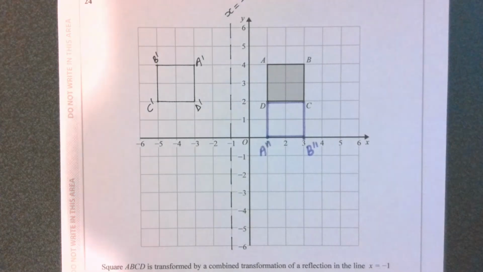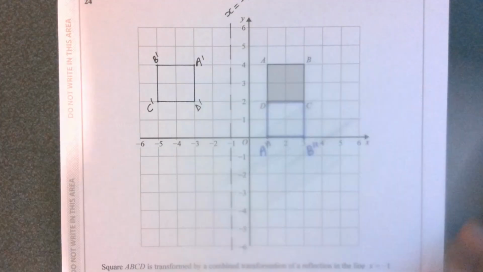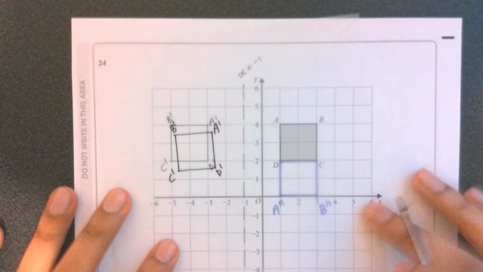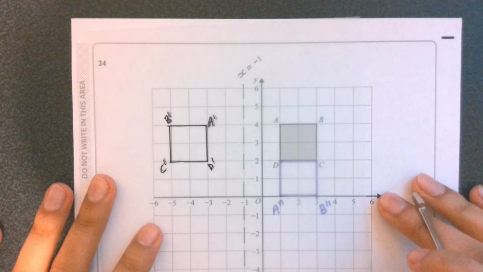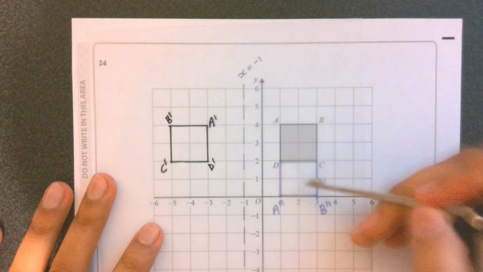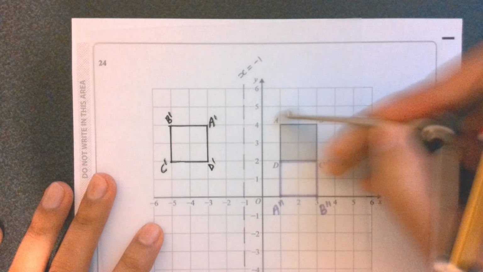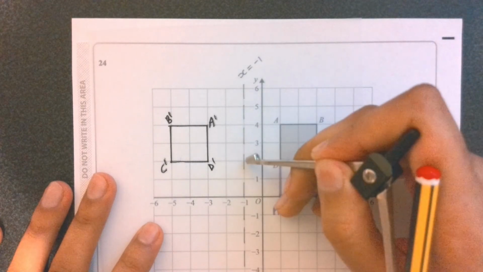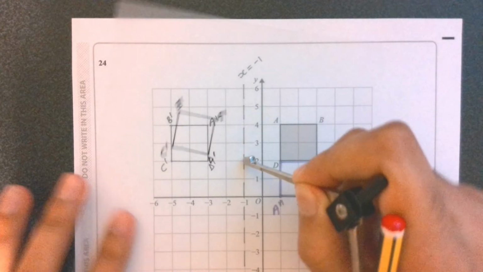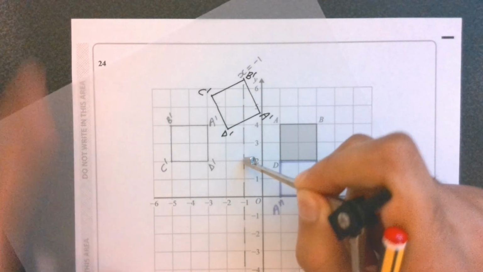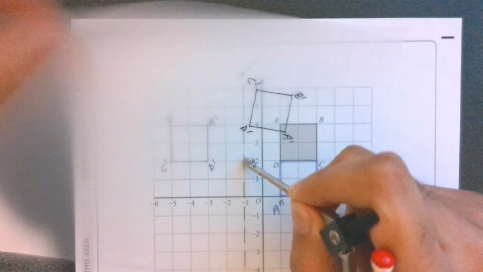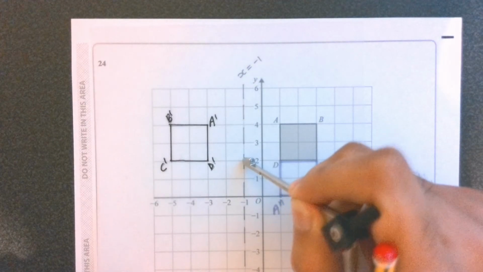So if I grab my tracing paper again, one other thing we can do is, well, this time we can have A and B fixed presumably. So if I do that, let's rotate it. So that's 90 degrees, 180. Okay, so let's move it.